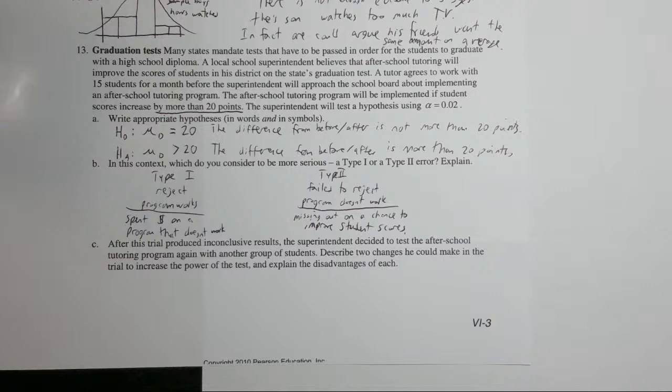Okay, here's the answer. You ready? I'm going to read to you the answer word for word. Listen very carefully, because you're gonna love and hate this. A type 1 error would be very expensive for the school district. A type 1 error would mean that the superintendent thought the tutoring program was working better than it was, so he would implement the program. In reality, the after school tutoring program did not improve student test scores, so the district would be spending money on a program that did not help.